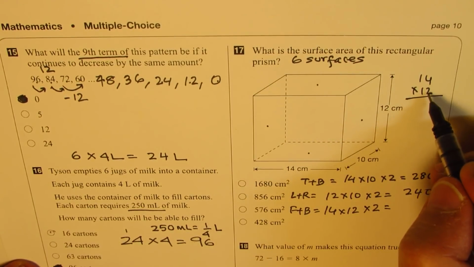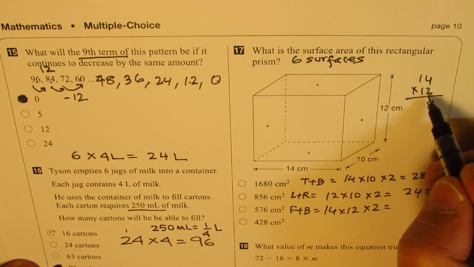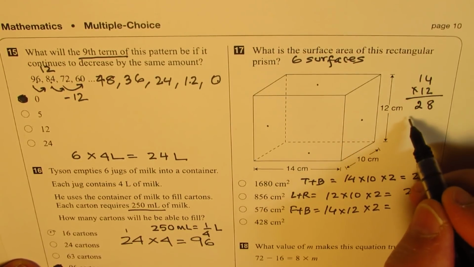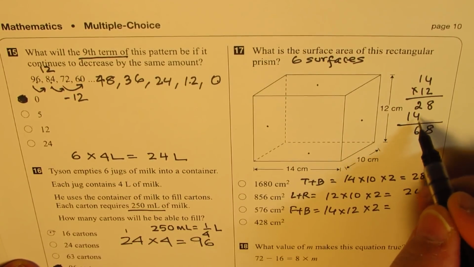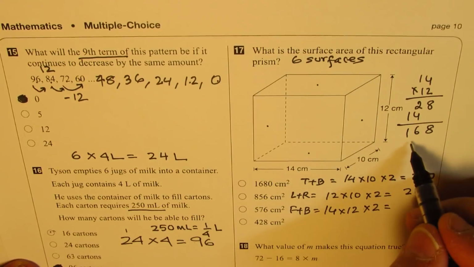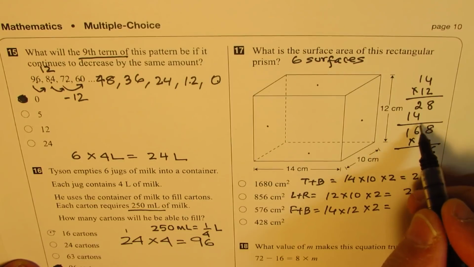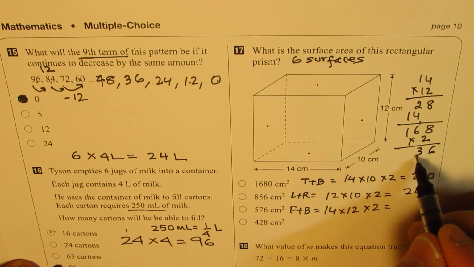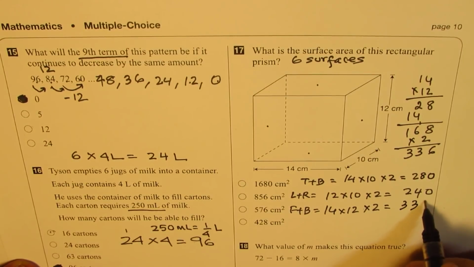First multiply by 2: 2 times 4 is 8 and this is 2, right, 28. And then you write 14 here, shifting it a bit. And then you add them up. 168. Multiply 168 by 2. 2 times 8 is 16. 1. 12 and 1, 13. 1. 336. So that is 336.